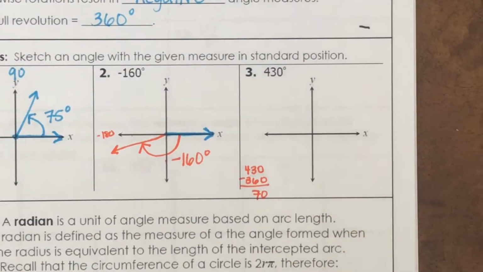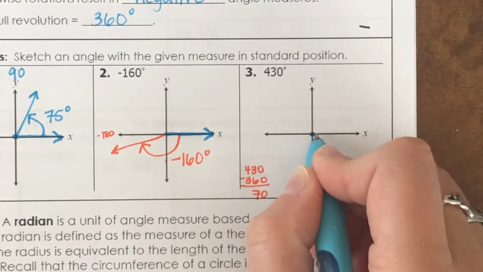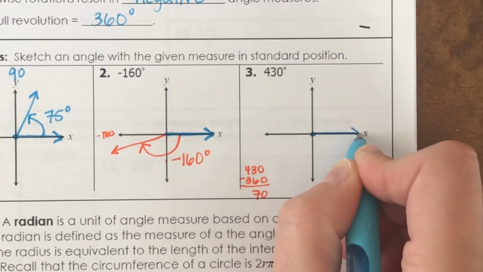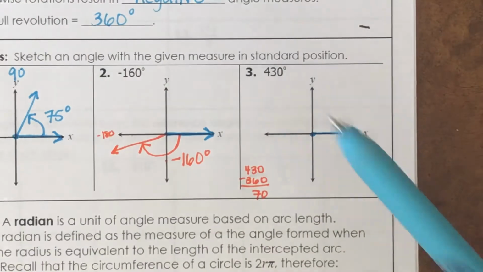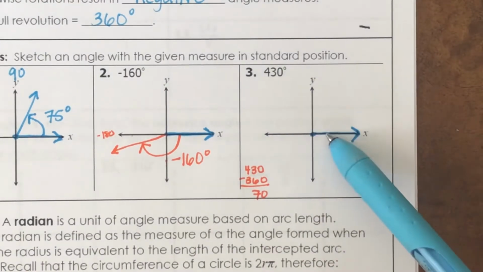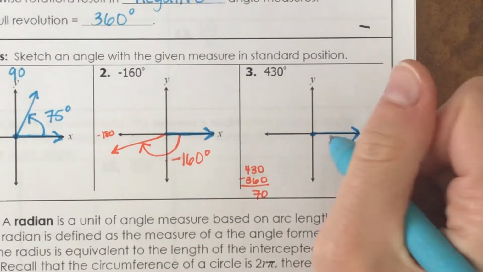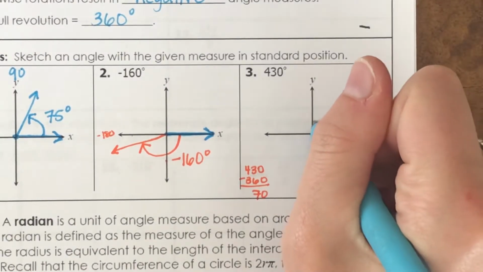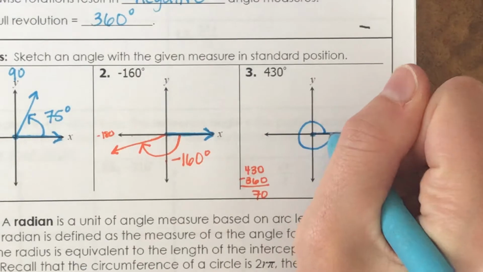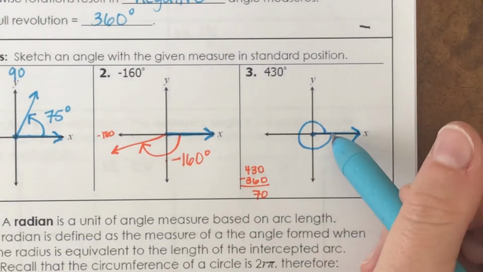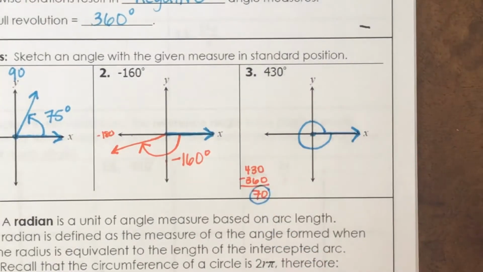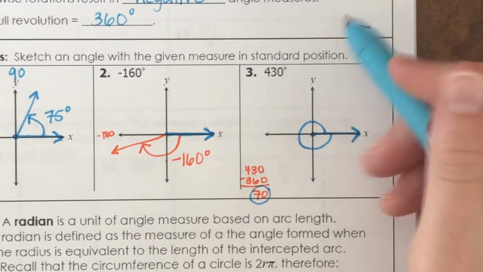So here's what that looks like. I start on my initial side here. Because it is positive, I'm going to be going in a counterclockwise rotation, so I'm moving to the left. If I start here, I go all the way around. Whew, that's 360. Then I need to add another 70 degrees to get me to 430.